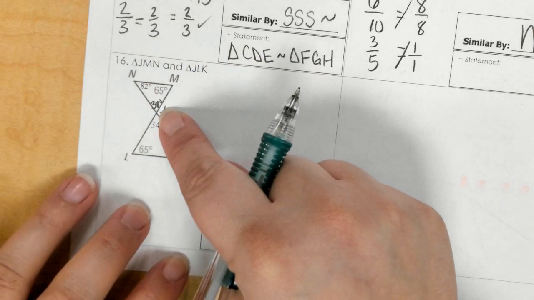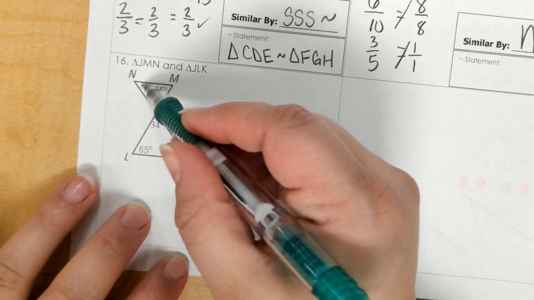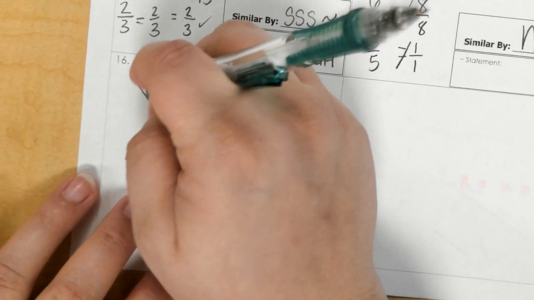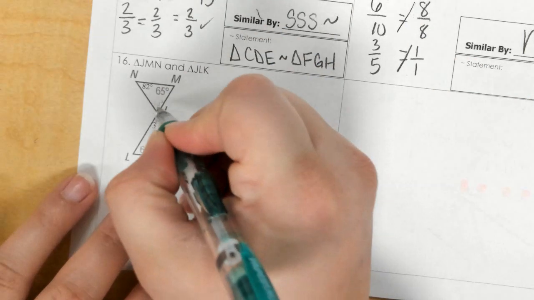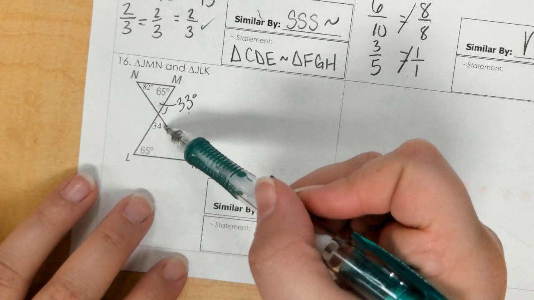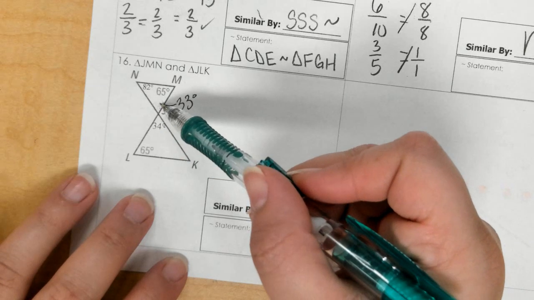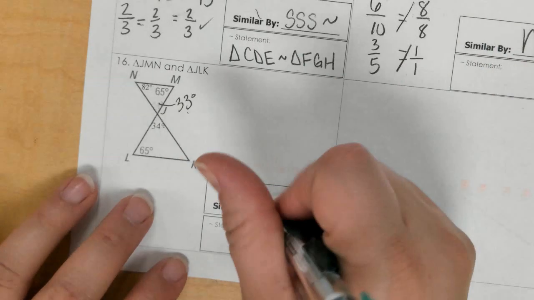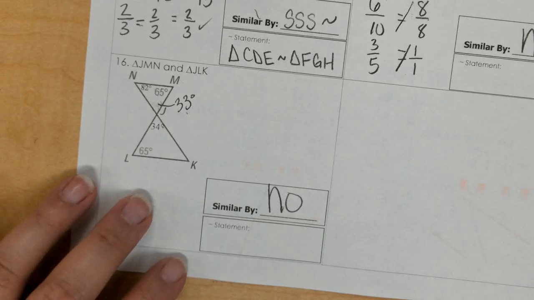And in number 16, we know that this has to be 34 because these are vertical angles. But if you actually add these together and subtract from 180, it gives you that this is 33. And that can't be because that's 34. So if that was 34, you'd be more than 180 degrees. So no, that one does not work either.